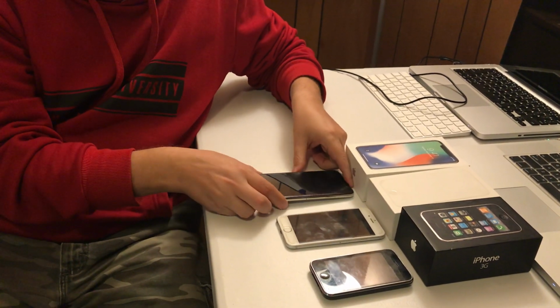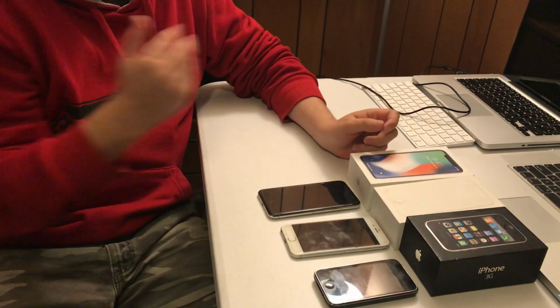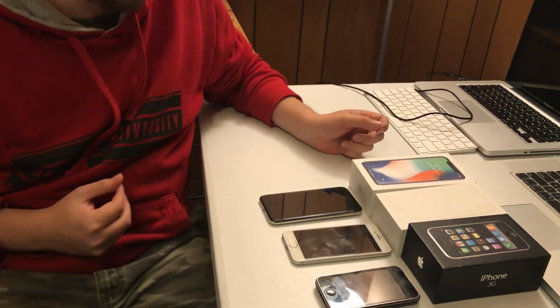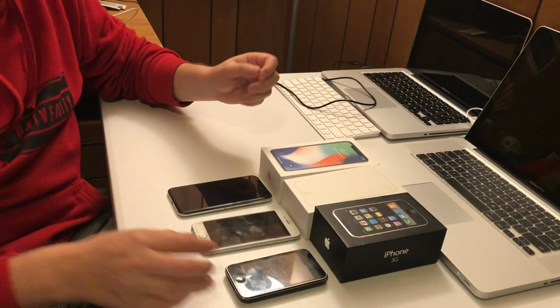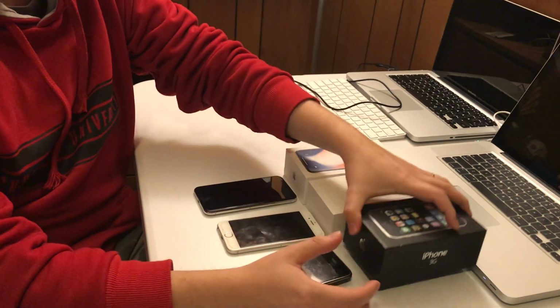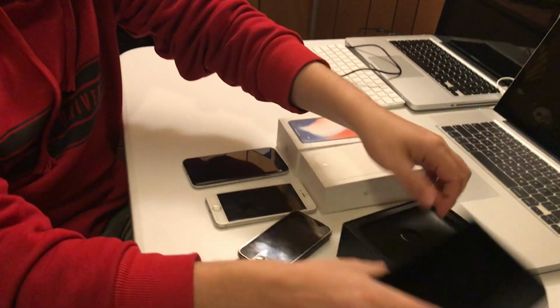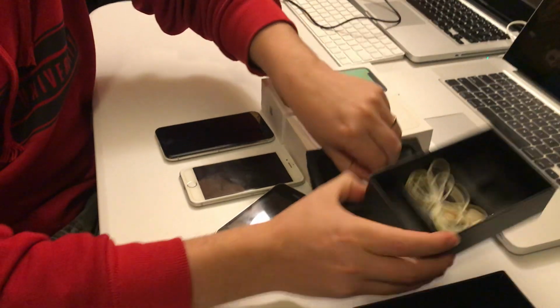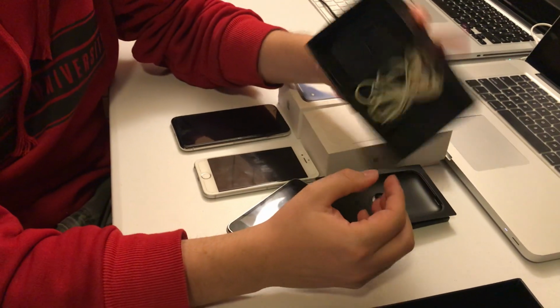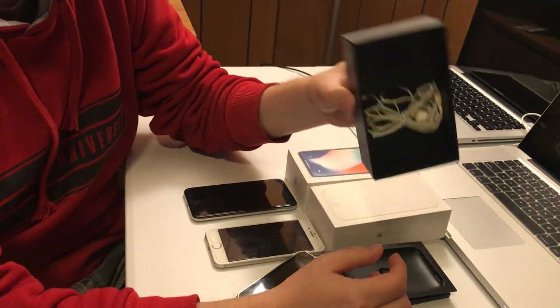So I'll explain the differences. As you can tell, I still have the original boxes for each of them. This one is obviously from 2008. Inside my box, I still have the old headset, but because it's been sitting for years, it got gooey.